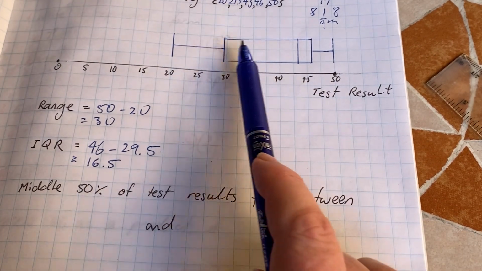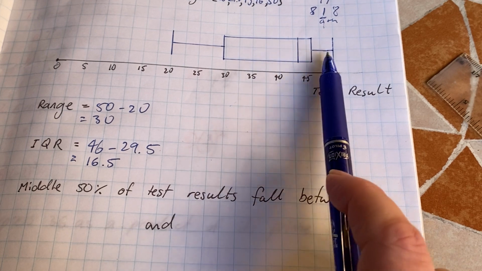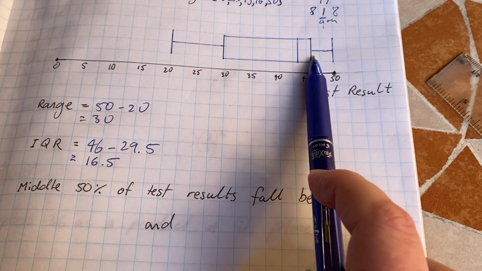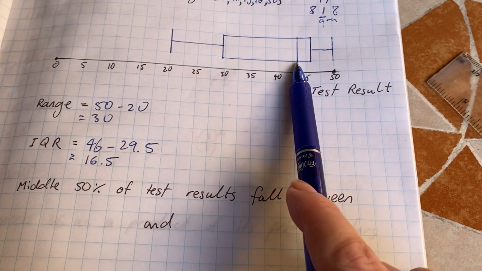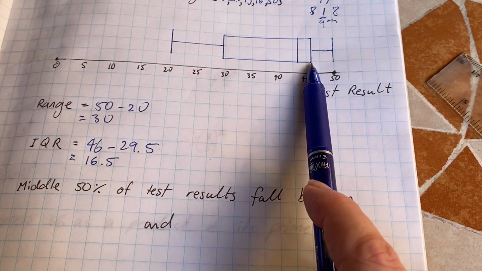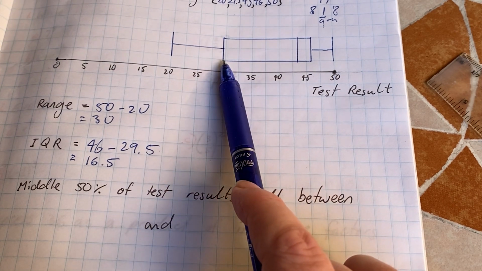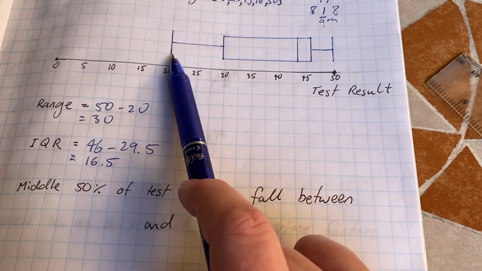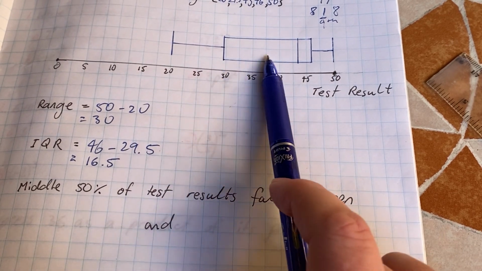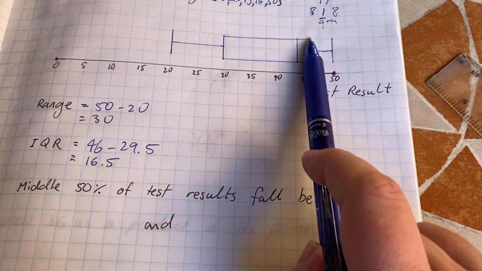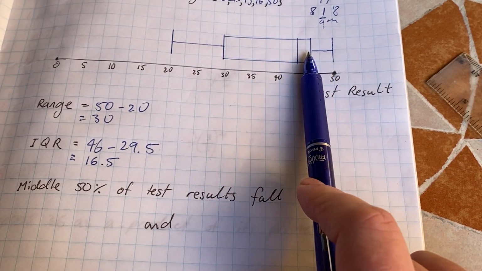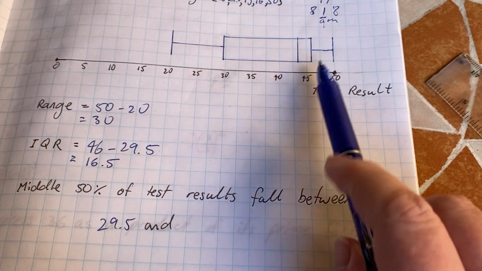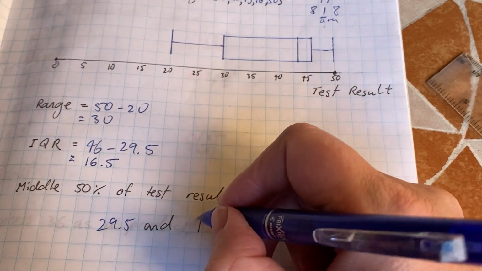We also may want to look at the middle 50%. So remember I said each area has 25%. 25% of the students got between 46 and 50. 25% got between this 43 and 46. 25% were between this 29.5 and this 43, and 25% were between this 20 and this 29.5. So the middle 50% is the box. So the middle 50% fall between this 29.5 and this 46.